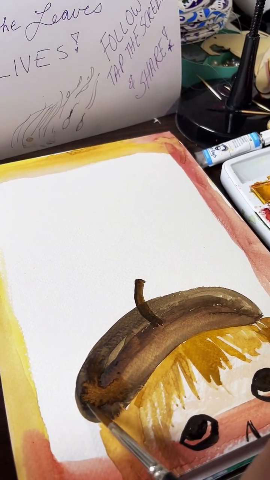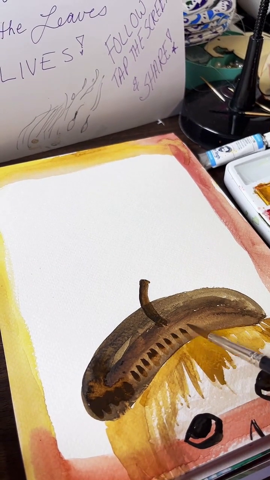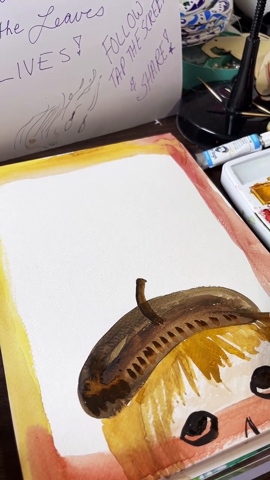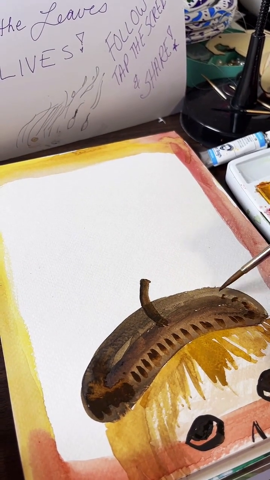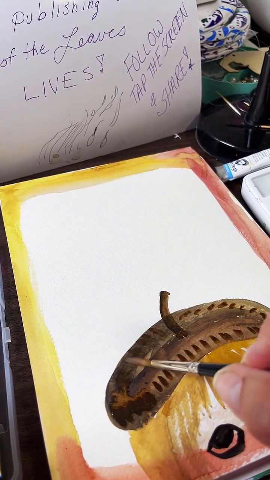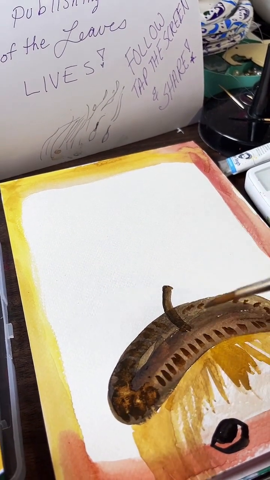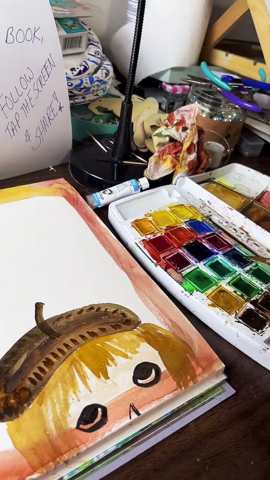And here now, I want to put on her hat all these little features that are on an acorn. And that's going to be a process of building. It's going to be building that process.